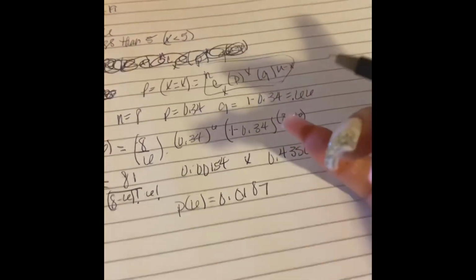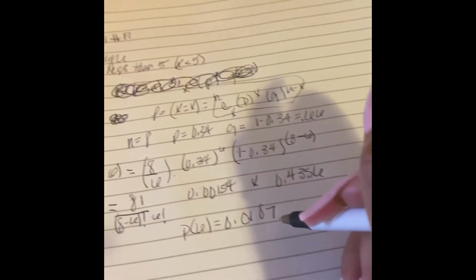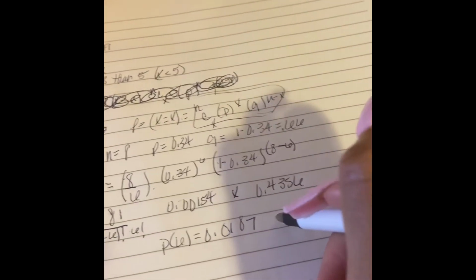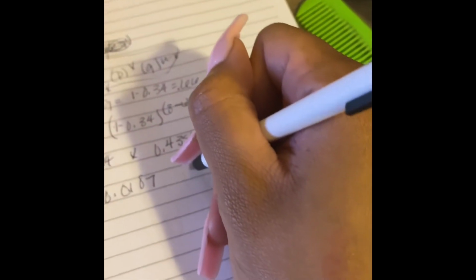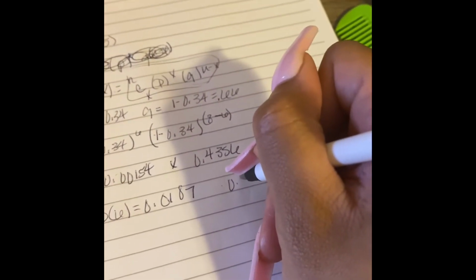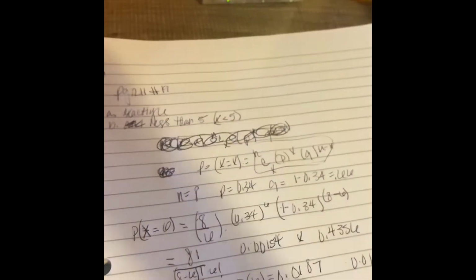You are going to multiply these two and get 0.0187. And I'm just assuming that you want it in the thousands place, so I did get 0.187. But if you round that, I don't know if you wanted us to round it, you will get 0.19. So that's it for page 211, number 19.